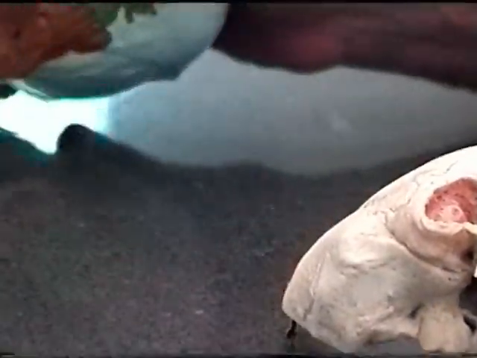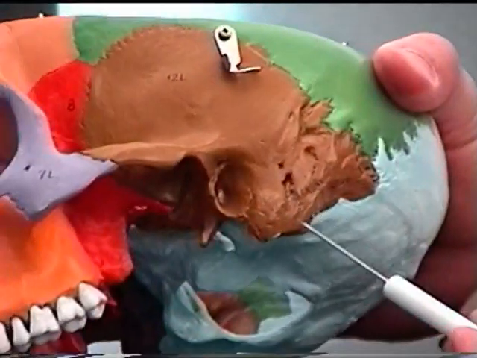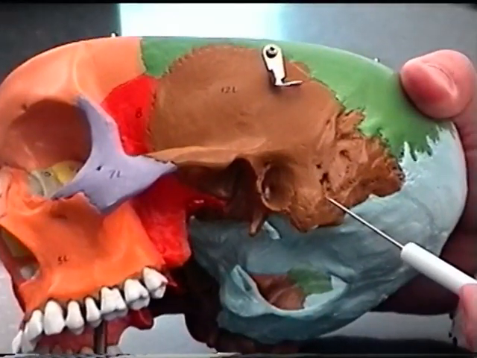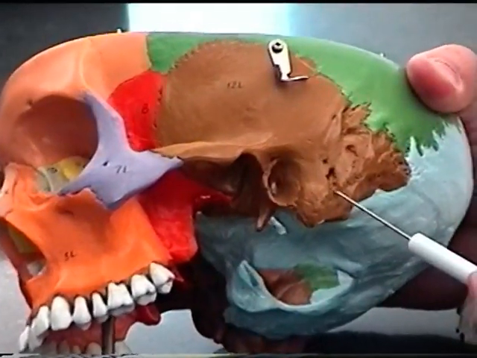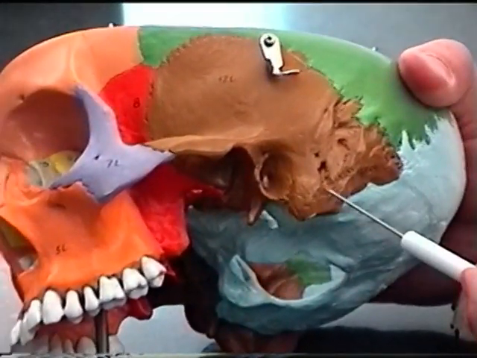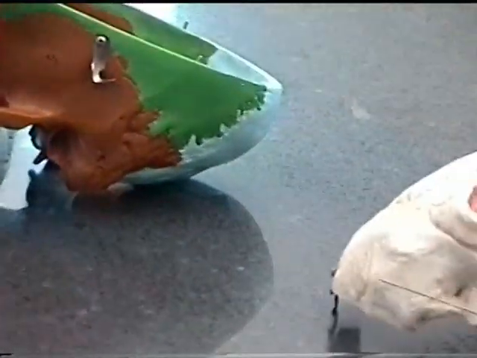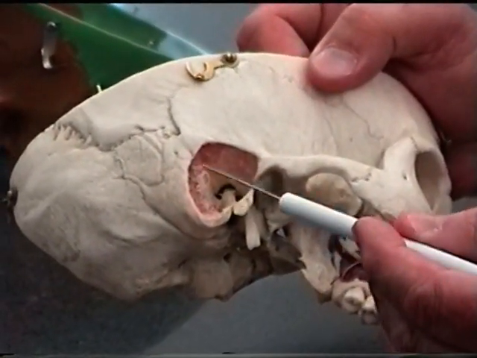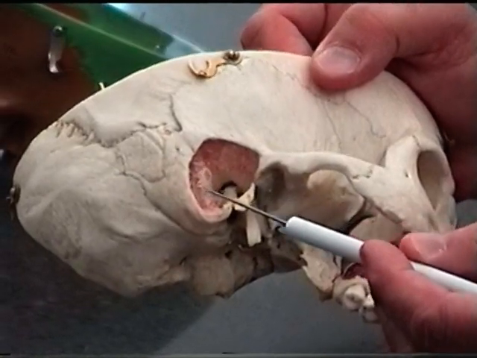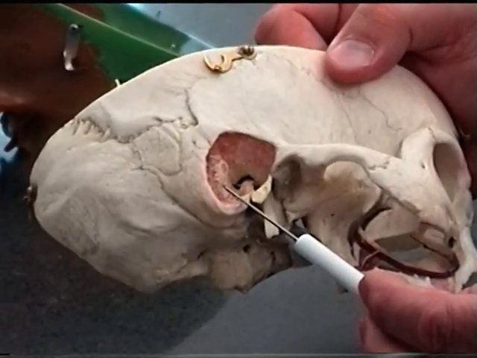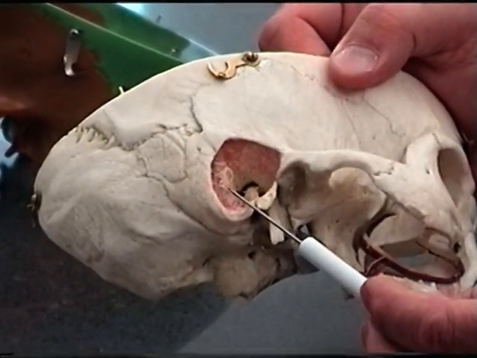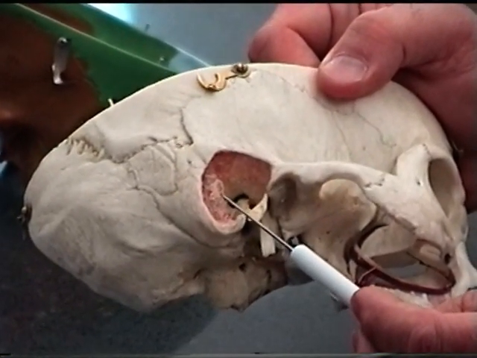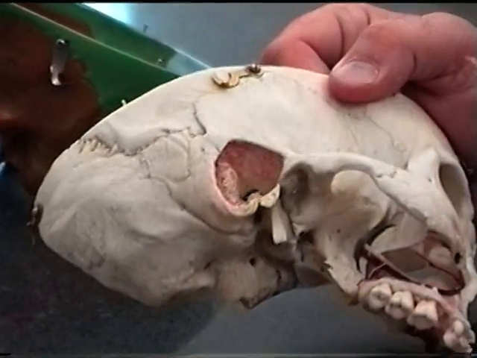Now, behind your ear, you have a projection that is called the mastoid process. And this mastoid process is hollow as well. So if we cut this bone away, as in this demonstration skull, then we'll see that this was a hollow area inside the skull as well. And so this is called the mastoid sinus. Now it is not a paranasal sinus because it's not associated with your nasal passage.